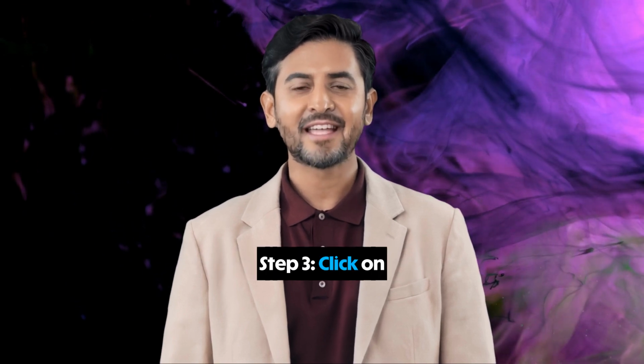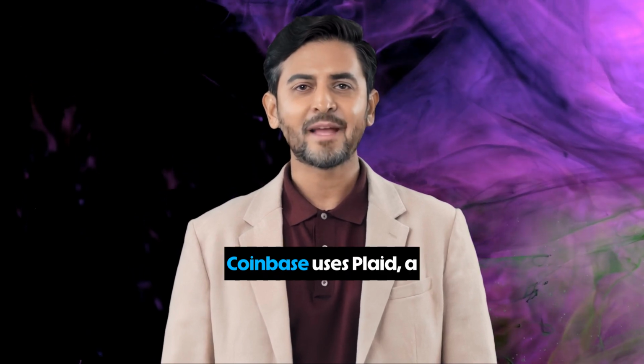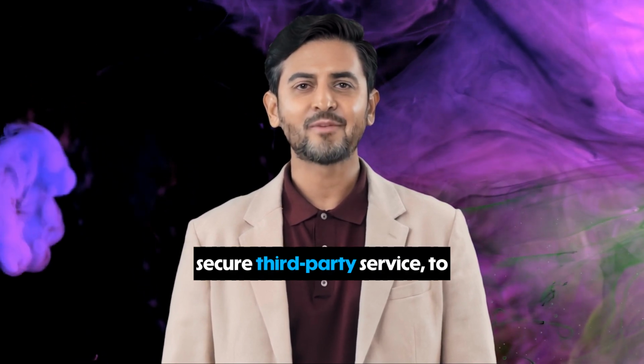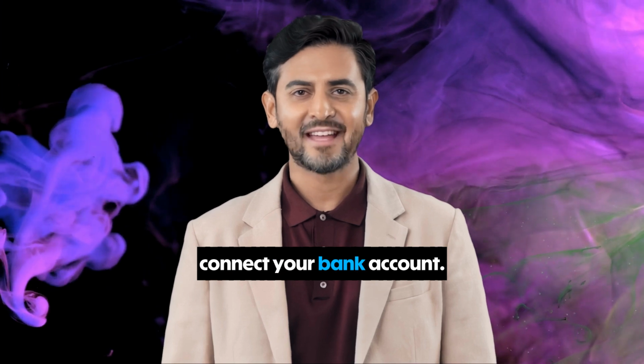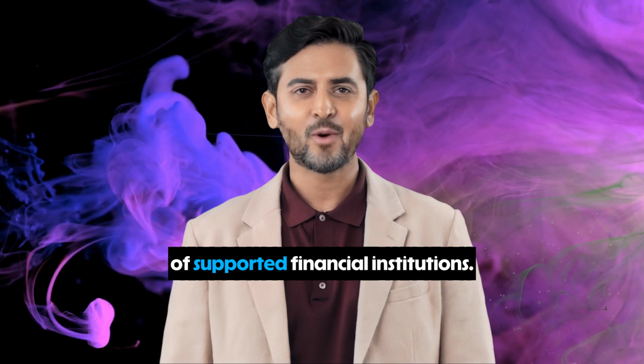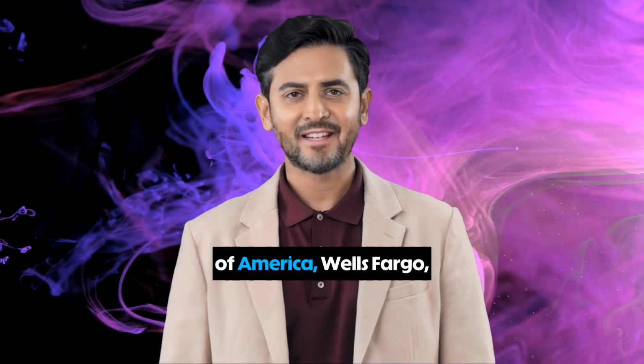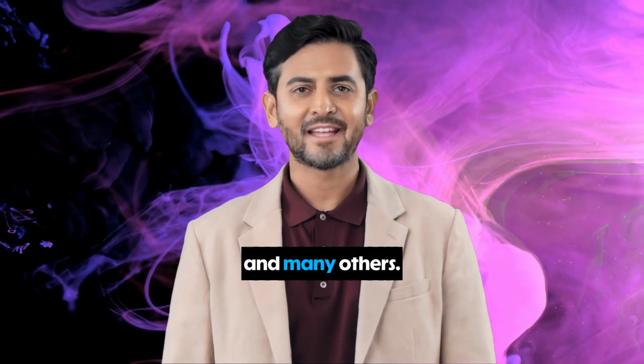Step 3. Click on Link a bank account or add a payment method. Coinbase uses Plaid, a secure third-party service, to connect your bank account. Step 4. Select your bank from the list of supported financial institutions. Plaid supports thousands of banks including Chase, Bank of America, Wells Fargo, and many others.